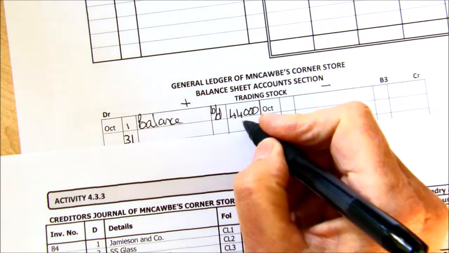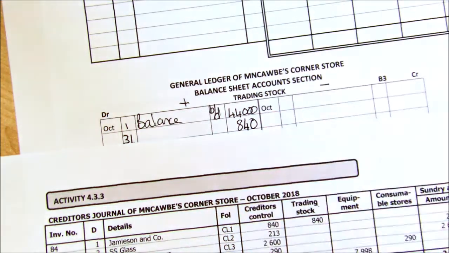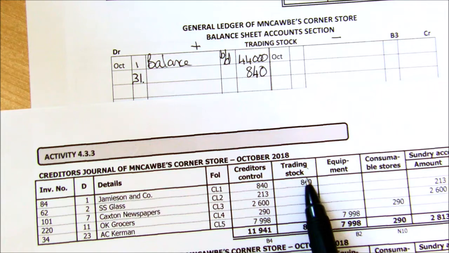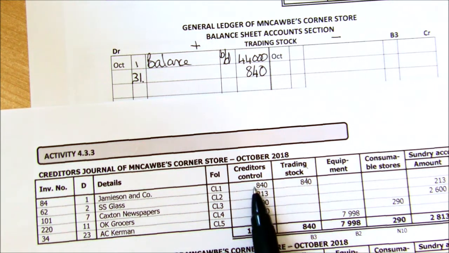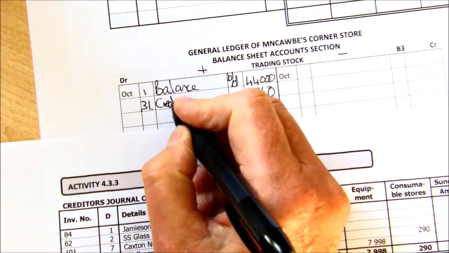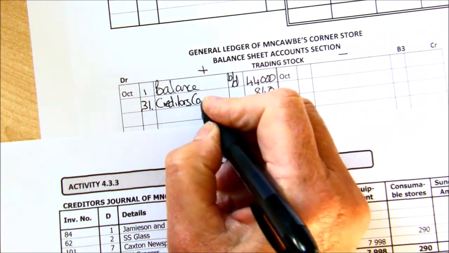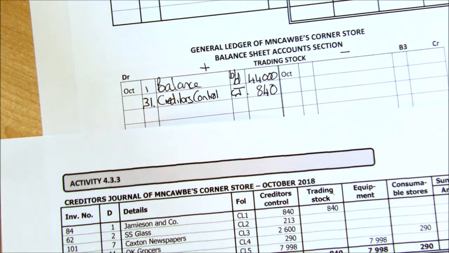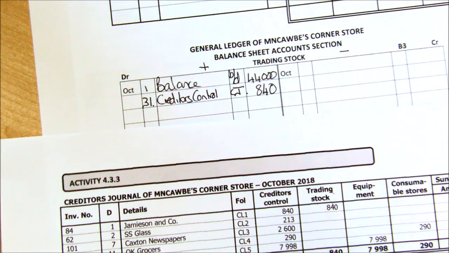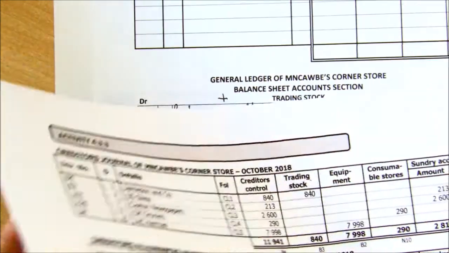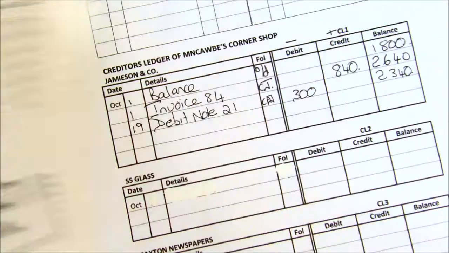We're buying, so we're adding on to our trading stock. That trading stock was bought on credit. So you see the 840 there, it's also in the creditors control. And so we're going to have creditors control here, and this is in the CJ. Now the double entry for that, this trading stock, this 840, it's part of this creditors control. And so the double entry for that is going to go into your creditors control.